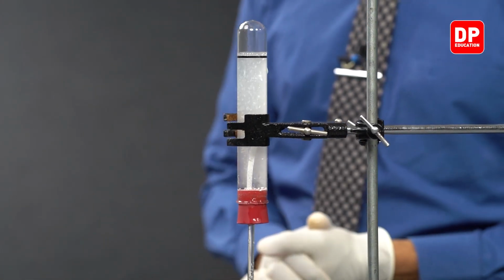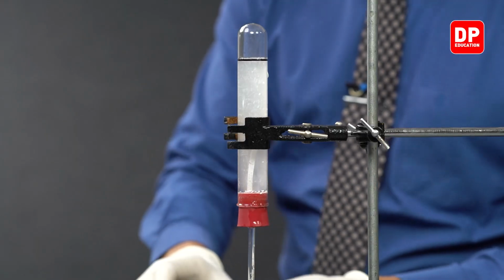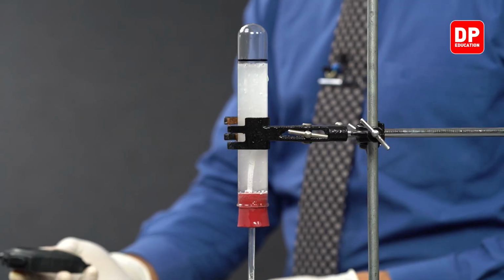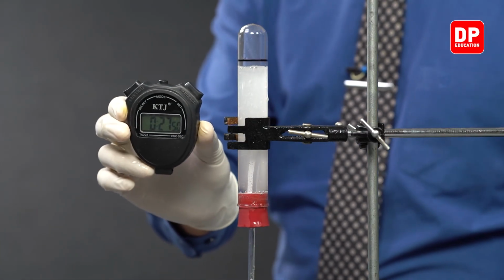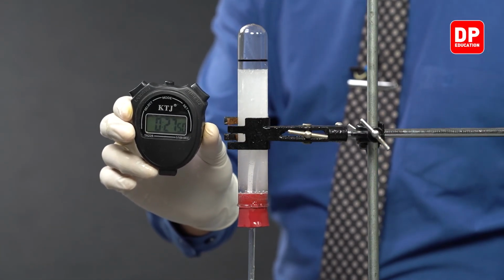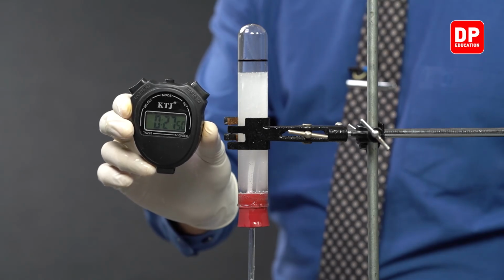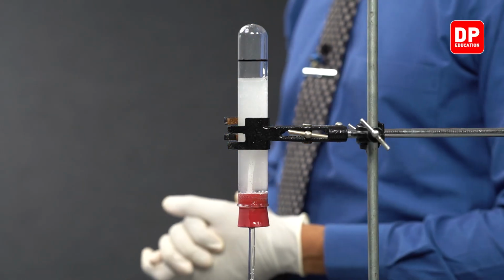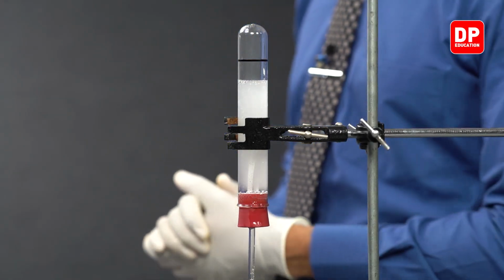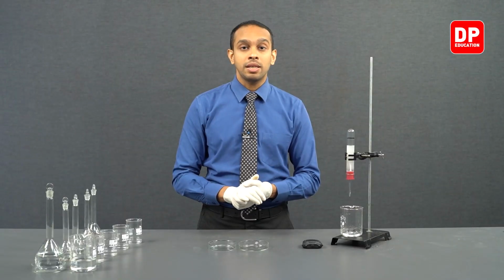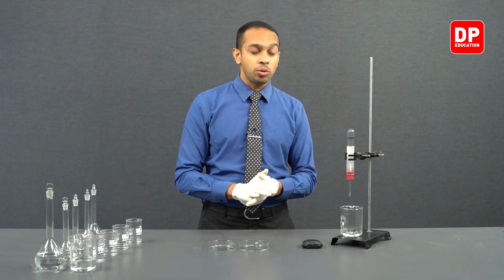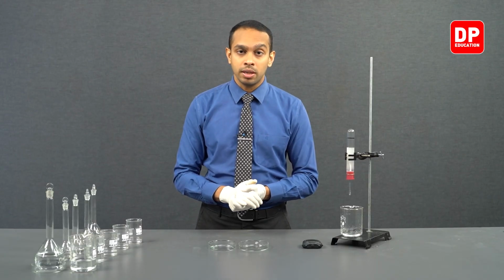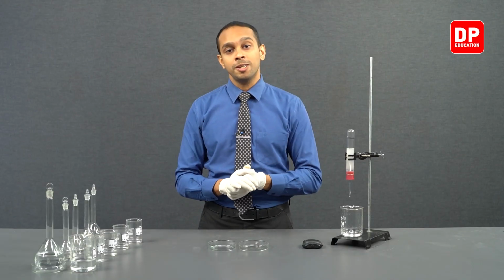As you can see students, the reaction is happening much faster, and within 27 seconds, we have collected the hydrogen gas all the way to the mark that we have made here. So it took exactly 27 seconds. So now we know how fast the reaction will proceed when we increase the concentration of HCl.